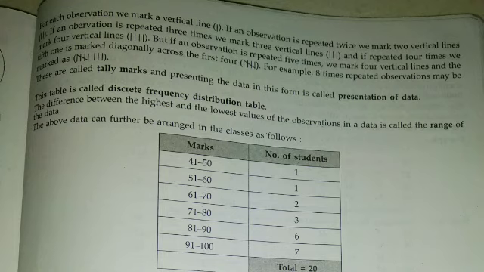And if 5 times, then we mark 4 vertical lines and the 5th one marked diagonally across the first 4. Okay. If 8 times comes, then what do we have to do? We write 1 bundle of 5 and then 3. So these are called tally marks. Okay. And presenting the data in this form is called presentation of the data. This table is also called a frequency distribution table.